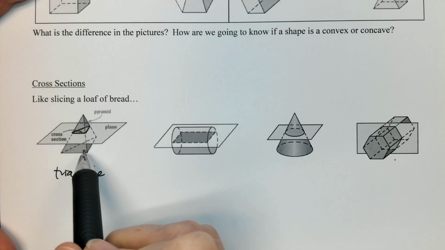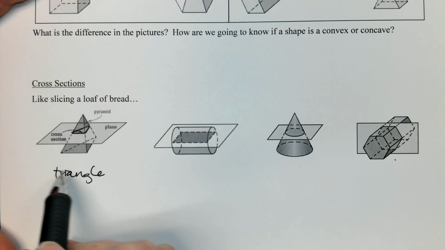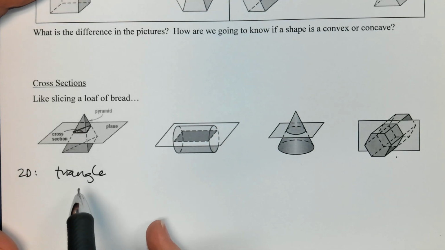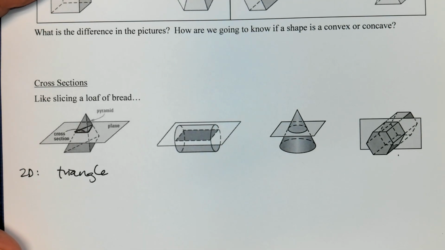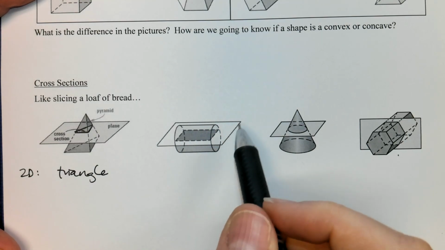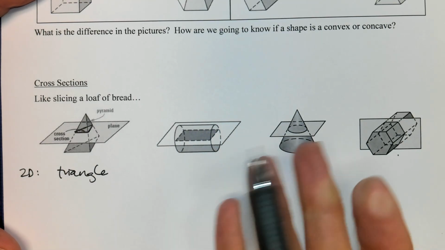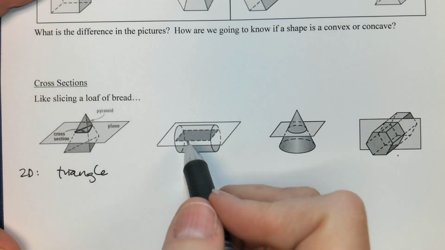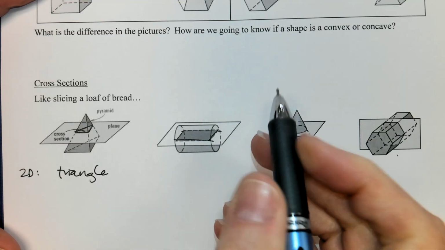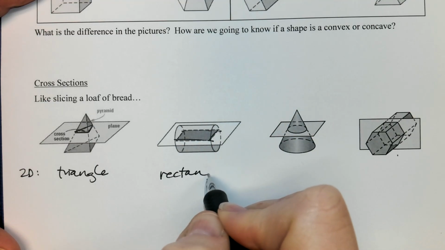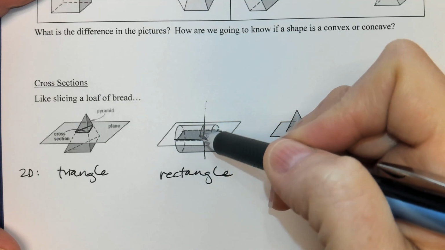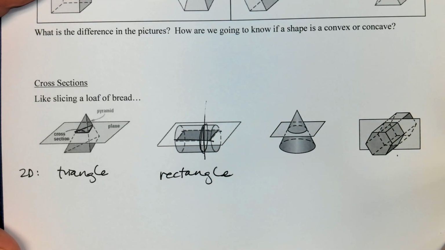Another thing to note is that we're looking at a 3D shape, but our cross section will always be 2D. So think of a shape or a name for a shape that's only in 2 dimensions. So triangles, squares, rectangles, pentagons, that kind of stuff. Next one is a cylinder, and when we cross section it, when we cut it horizontally, right through the middle, and if I lifted that up, I would actually see a rectangle. If you can believe that. If we cut it the other way, if we cut it vertically, we would definitely see that circle in the middle.